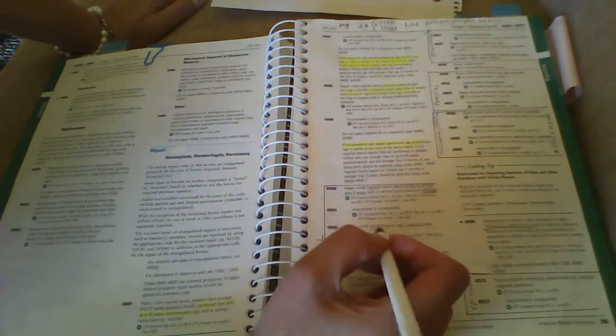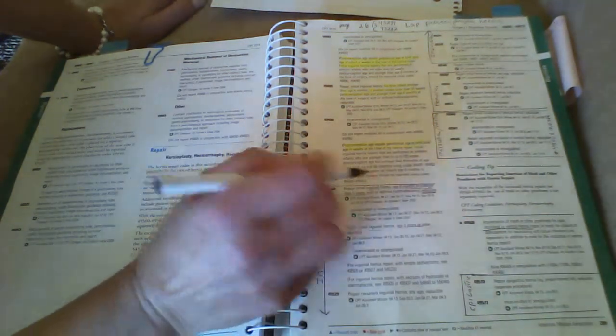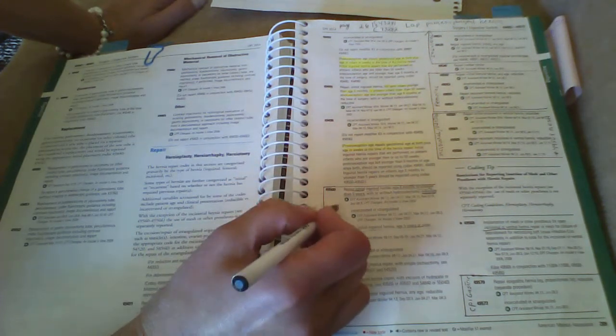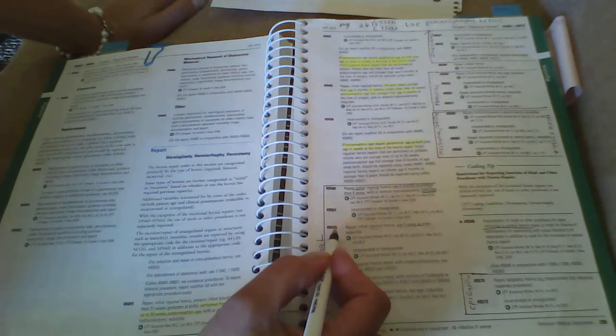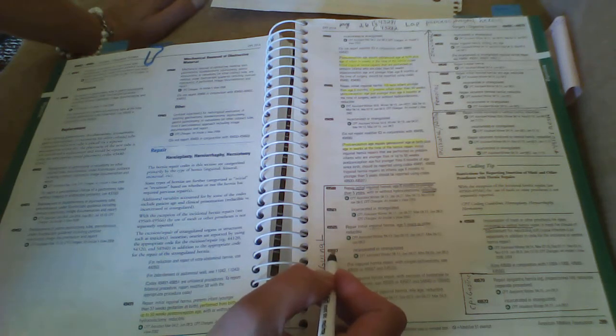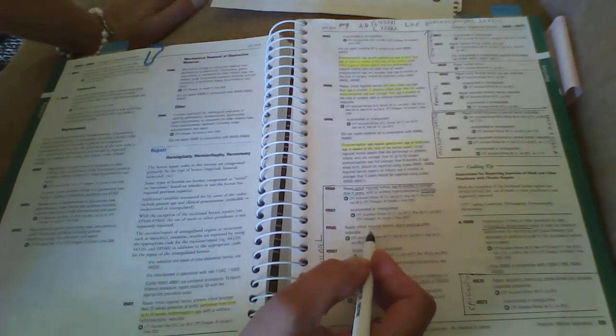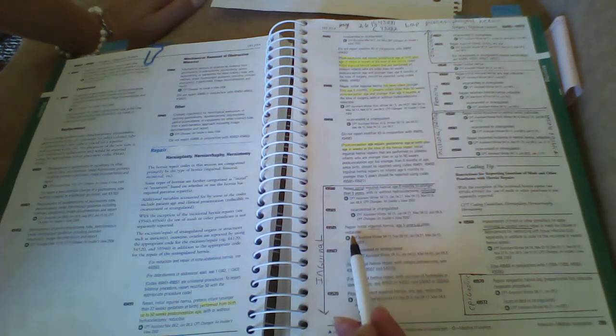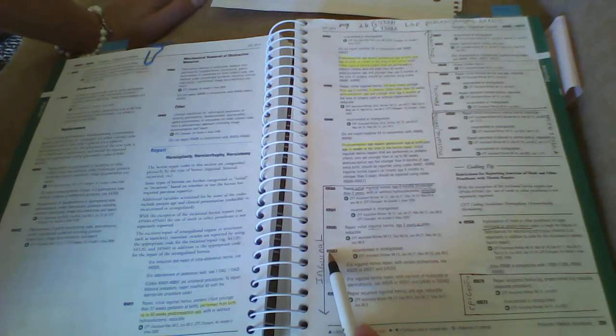49505 is also initial. Both of these are initial. I'm not so sure I mentioned that. All right, 49500, 49501, initial. 49505 and 49507 are also initial inguinal hernias for age 5 years or older, with 49505 being the reducible one and 49507 being the incarcerated or strangulated.